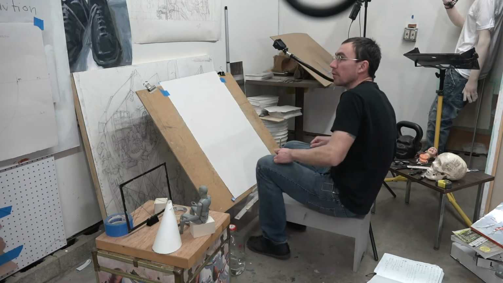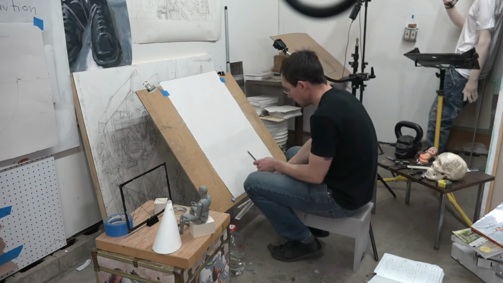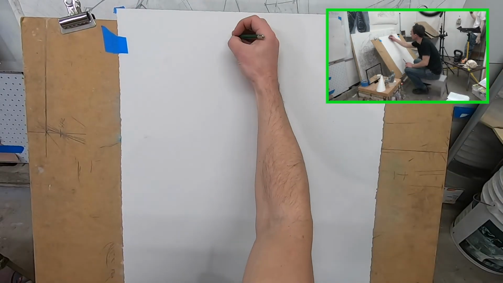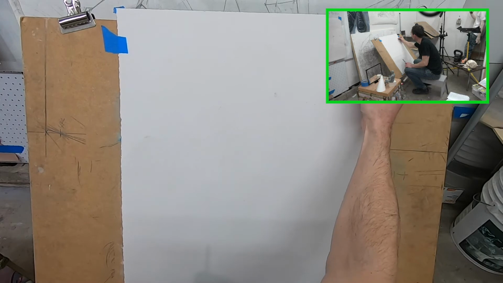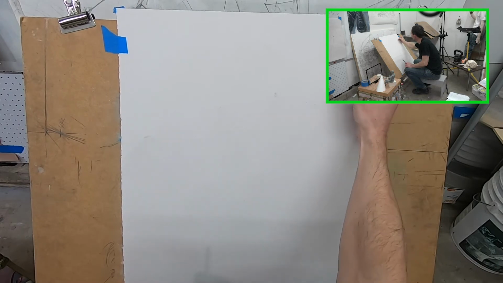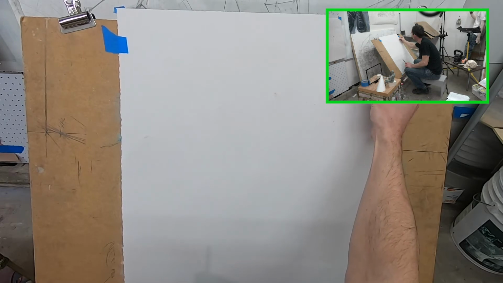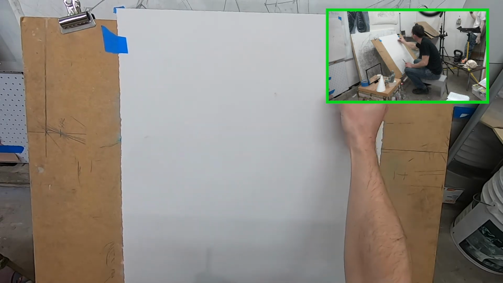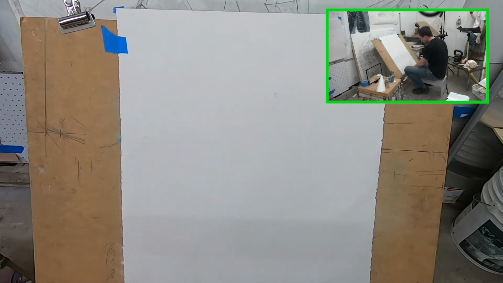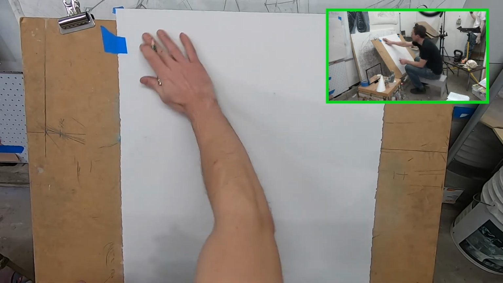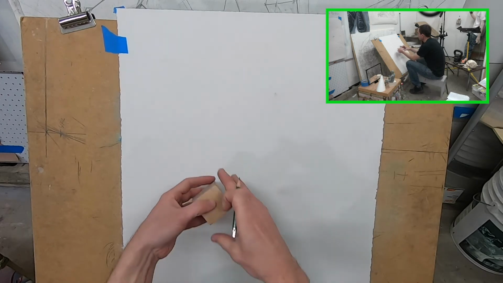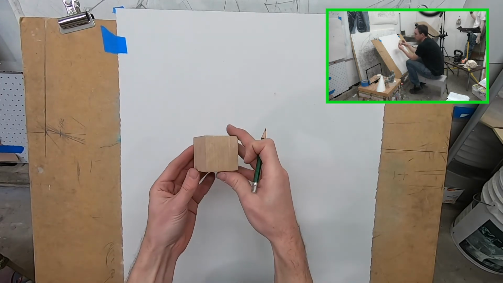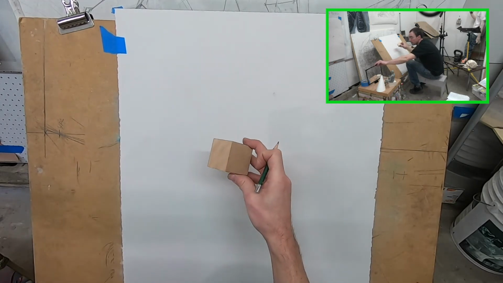Now let's talk about three-point perspective. To begin with, let's do a quick review of 1 point and 2 point.